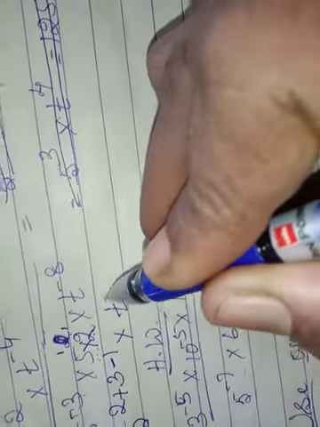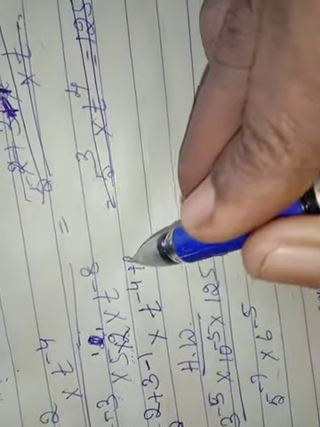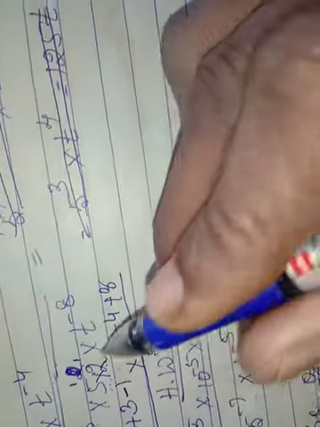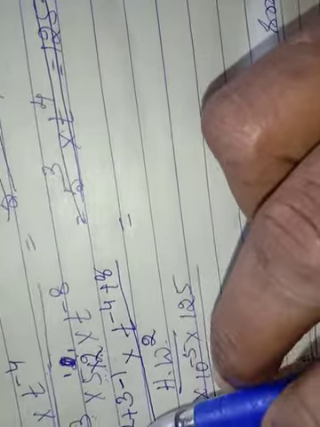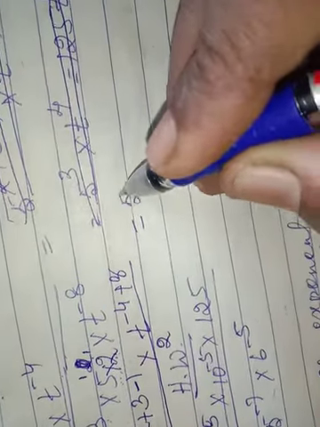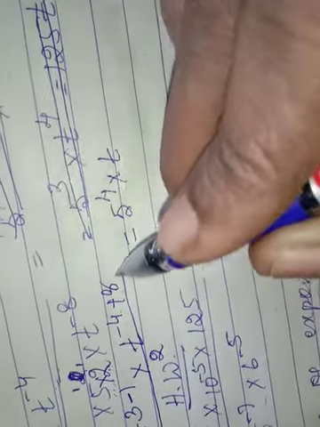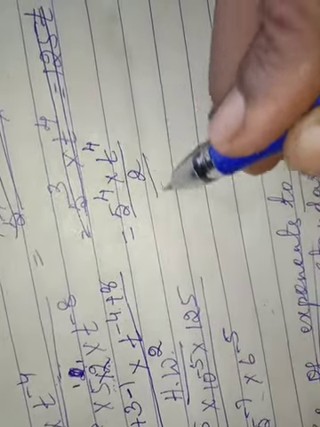Now, t to the power minus 4, minus 8, if you take it up, plus 8, whole divided by 2. Yes or no, children? This 2 is that. So now next is 2 to the power 2 plus 3 is 5, 5 minus 1 is 4. Isn't it? So 4 into t to the power minus 4 plus 8 is nothing but t to the power 4, divided by 2. This is the answer.